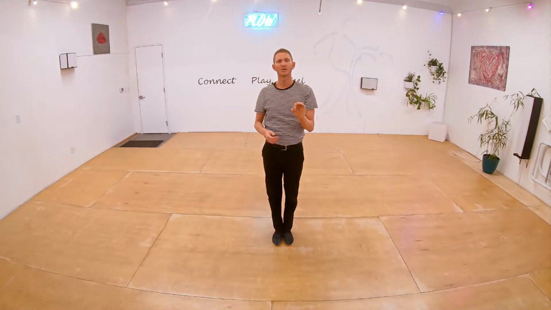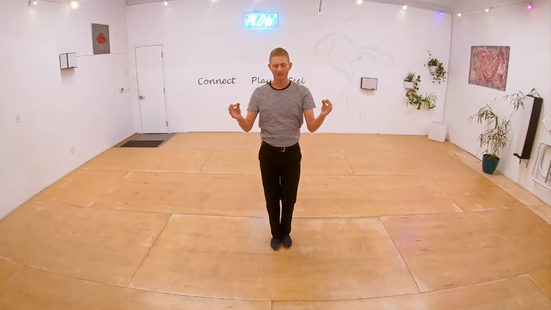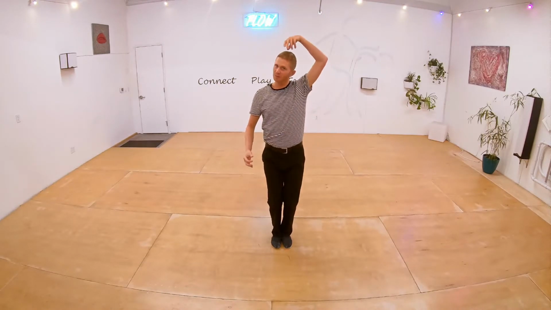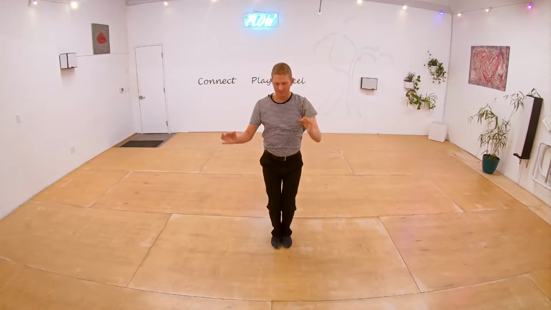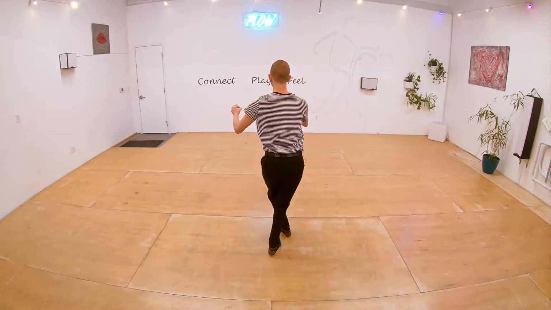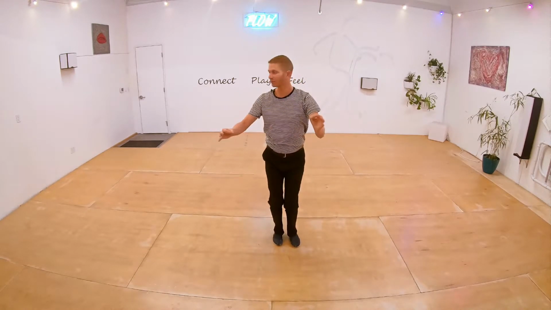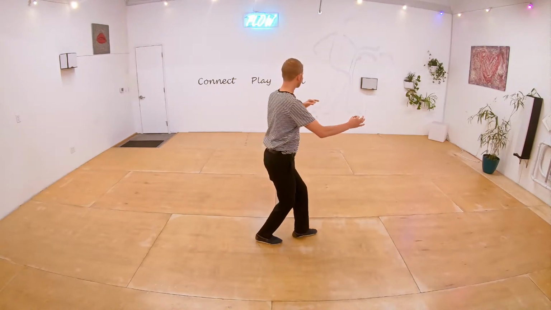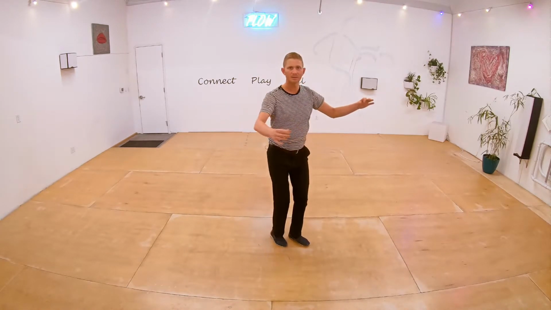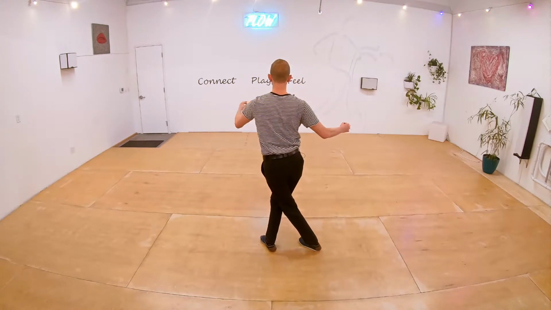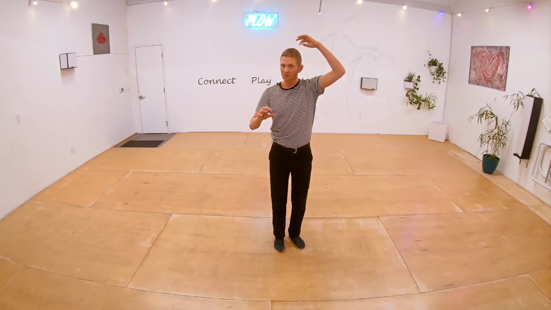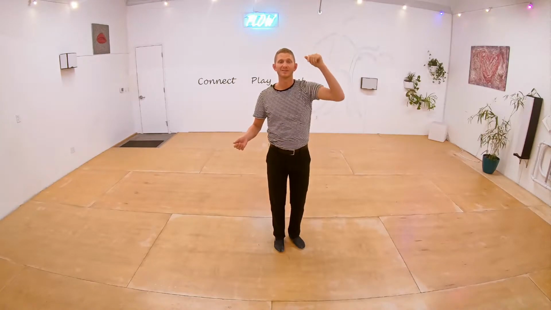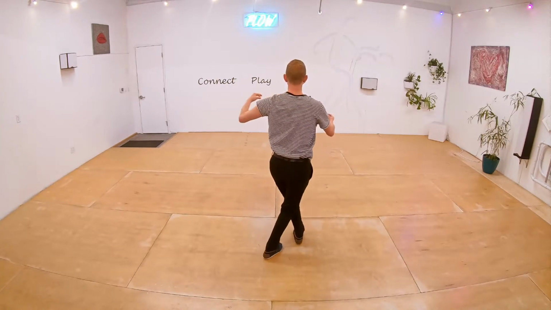That's the third element. The fourth element is left to right rotation. So if you imagine, rotate left, I can rotate right. Left and right. Rotation. So it's just imagining your spine rotating, your axis rotating, okay?